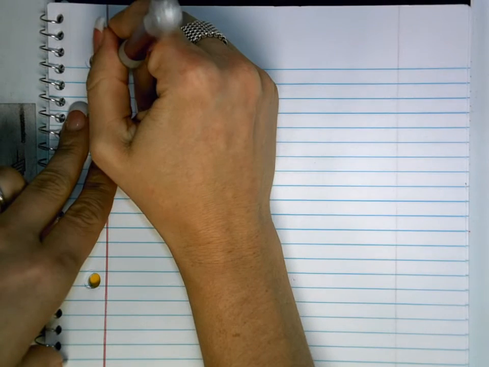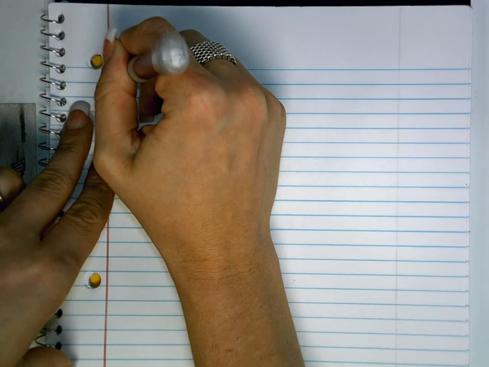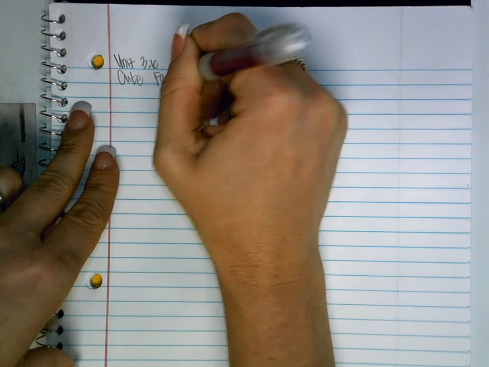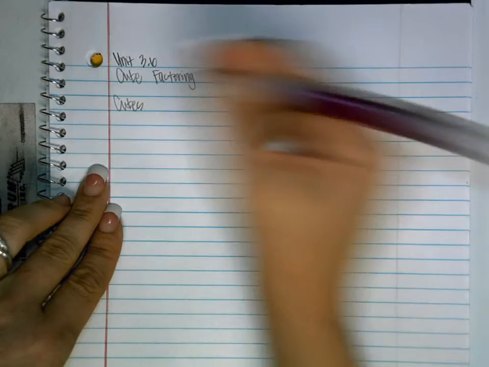We're on unit 3.6 today. And like I said, we are doing cube factoring. Okay, before we can do cube factoring, I want to make sure that you guys all know your cubes.